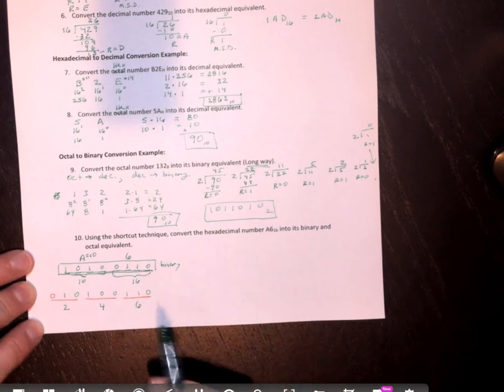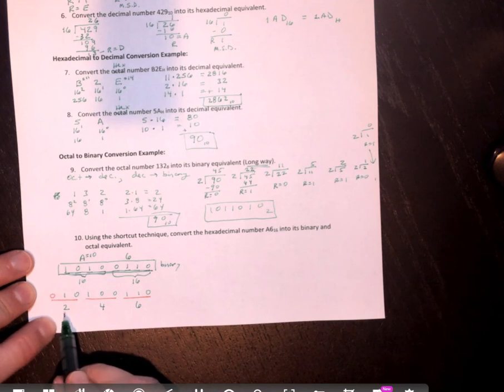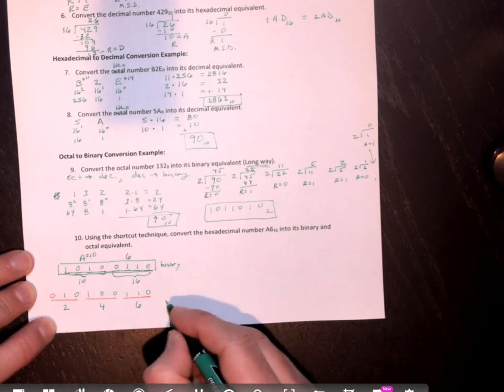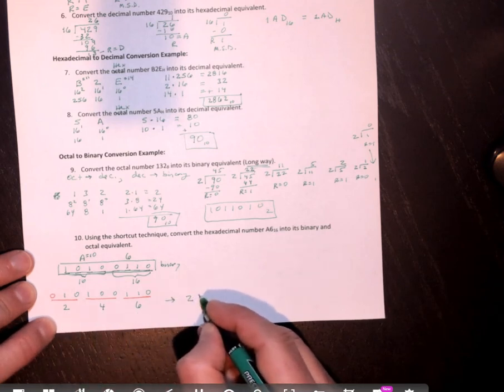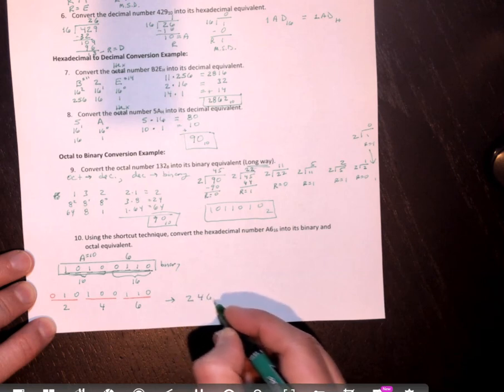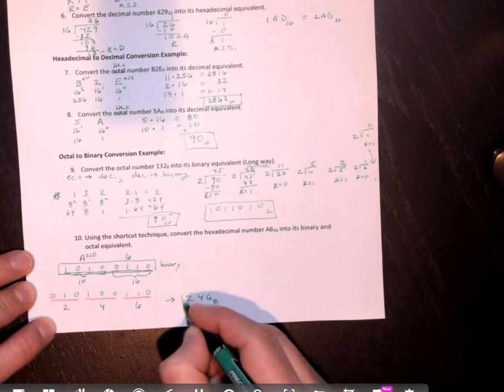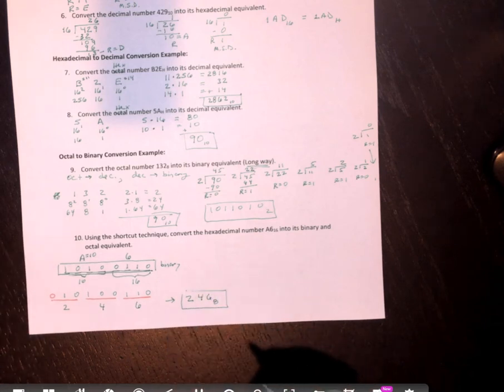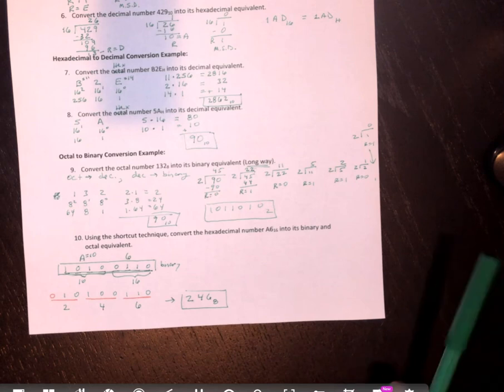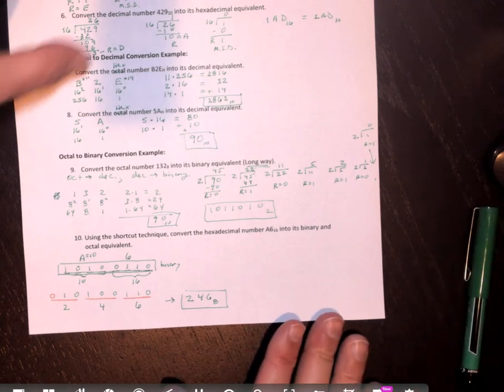We're not going to get 8, we're going to get 0 through 7. So this 2, 4, 6 is our octal equivalent. So 2, 4, 6, I'll put subscript 8. Make sure that's what I got when I did it before. Yep, there you go.